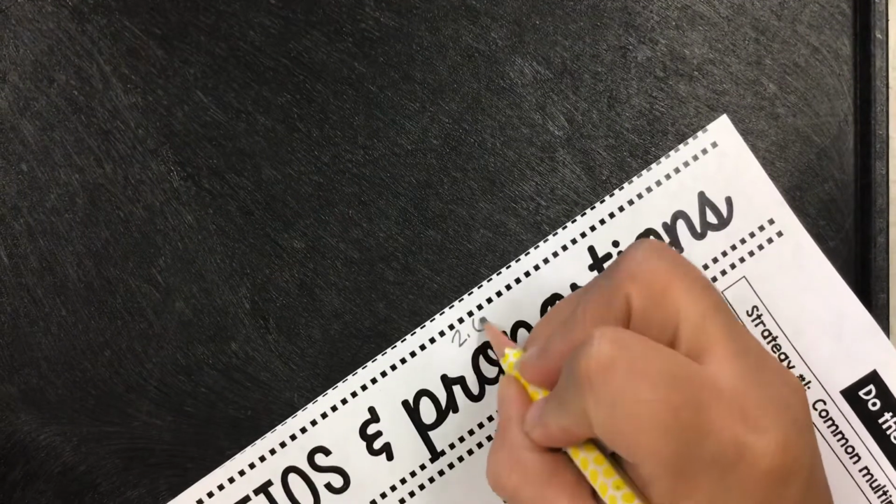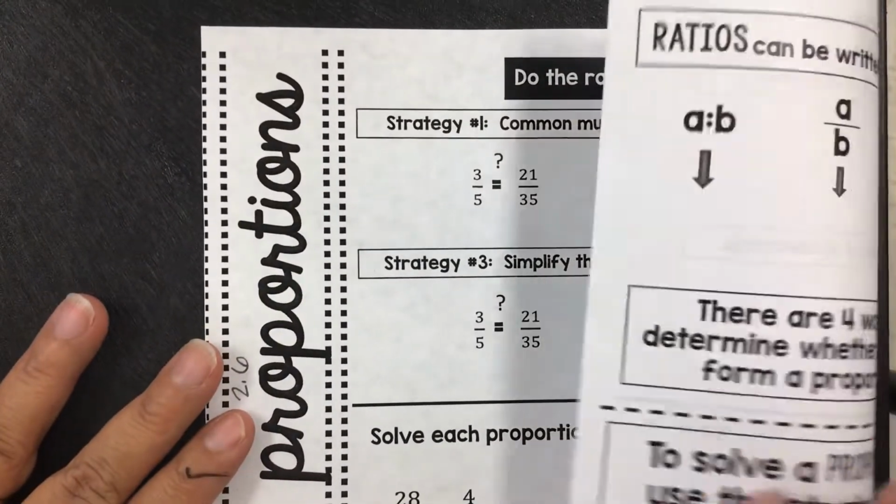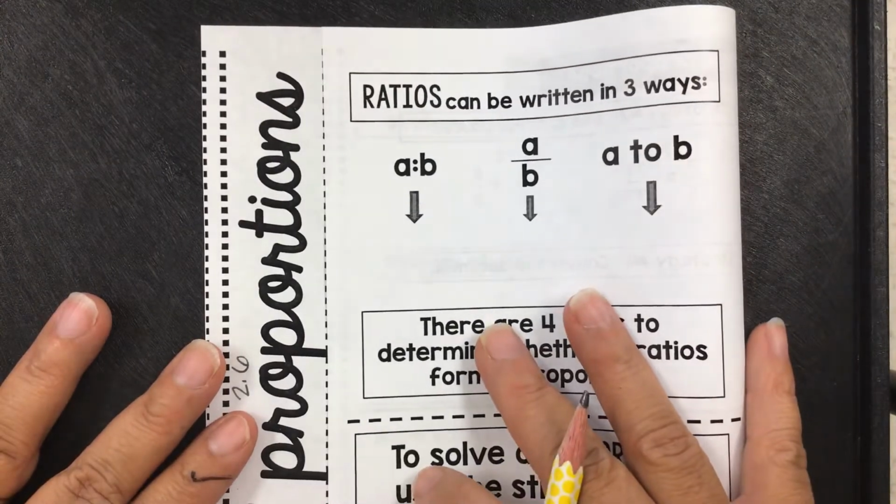This handout is for section 2.6, ratios and proportions. You're going to have it this way, and we're going to fold it towards those dotted lines.